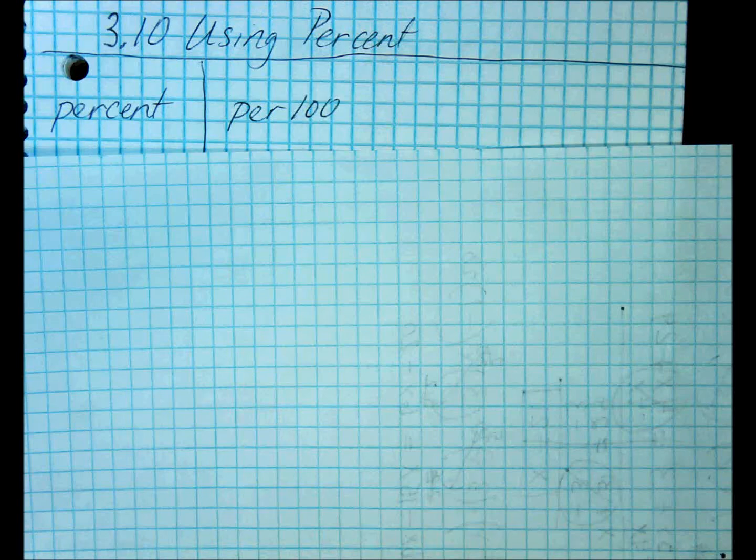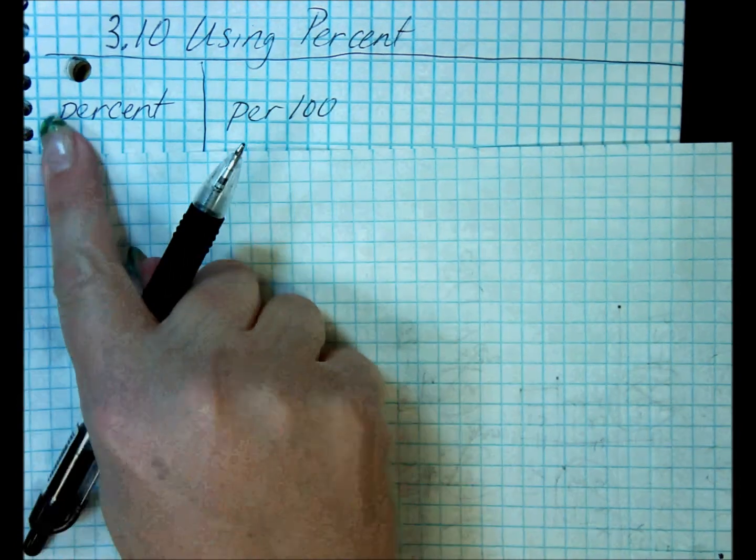This is 3.10 or 3.10 using percent. So the definition of percent means per 100. And if you think about a dollar, how many cents are in a dollar? There's 100 cents, 100 pennies in a dollar. So it's something just to kind of have that in your head, that cents, per cent. So remember, cent is 1 penny, and there's 100 in a dollar.